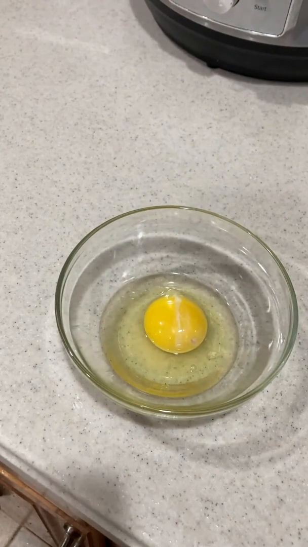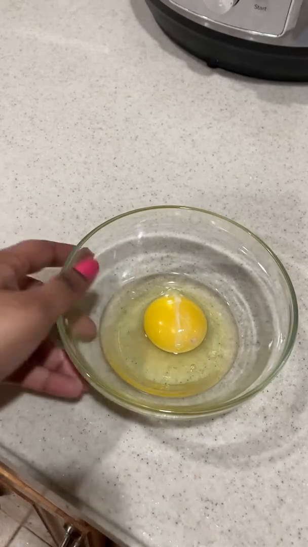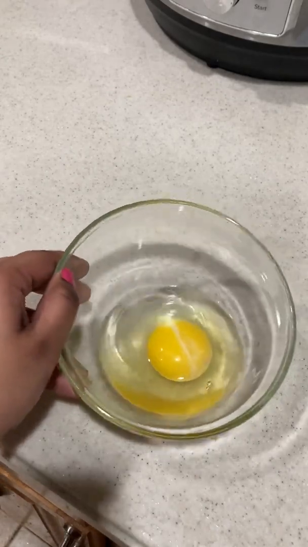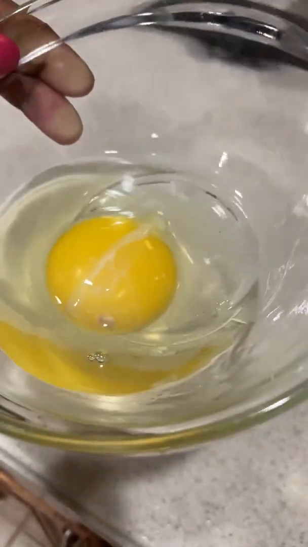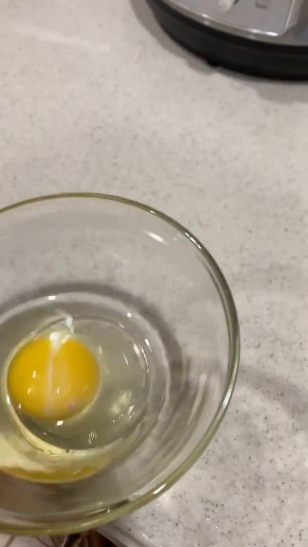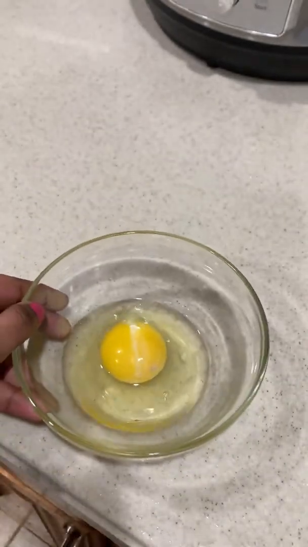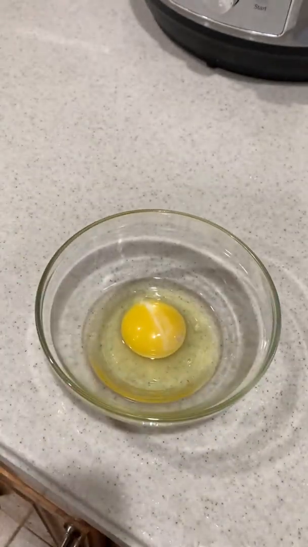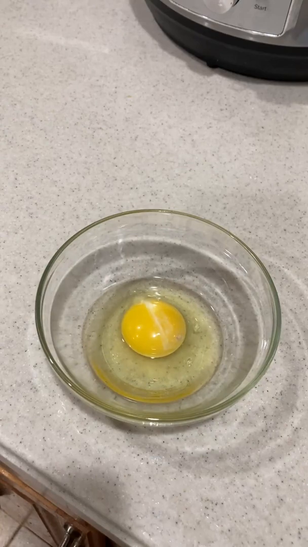What is that called? That is called the albumin. Say albumin. Good. What does the albumin do? The albumin provides food and water. Good job, boys and girls.